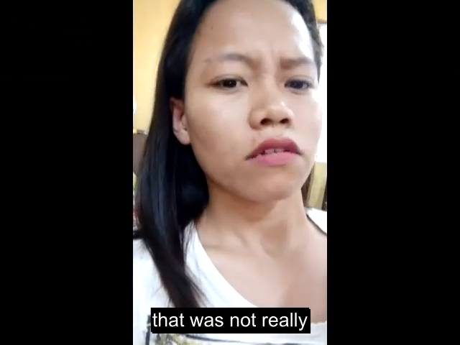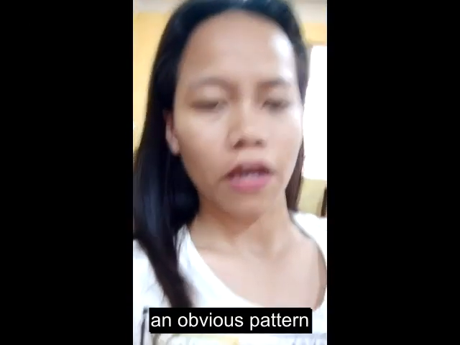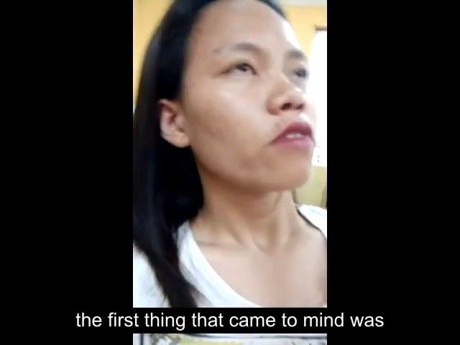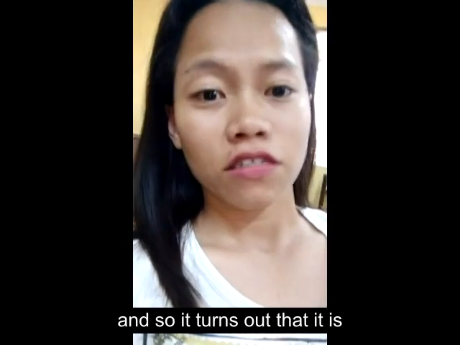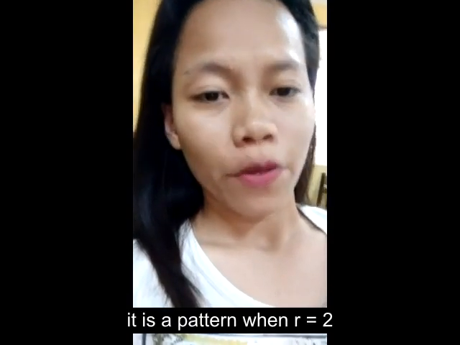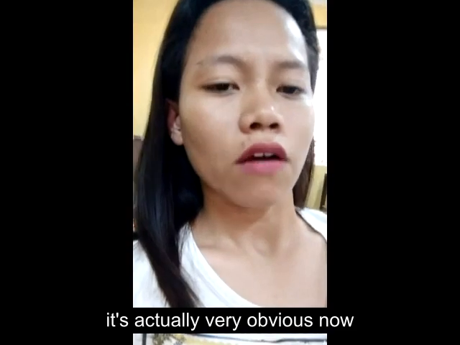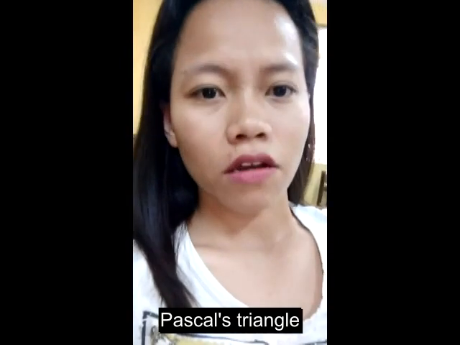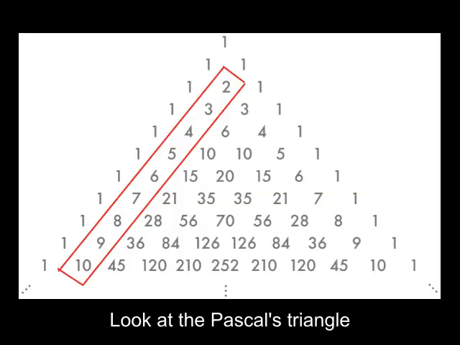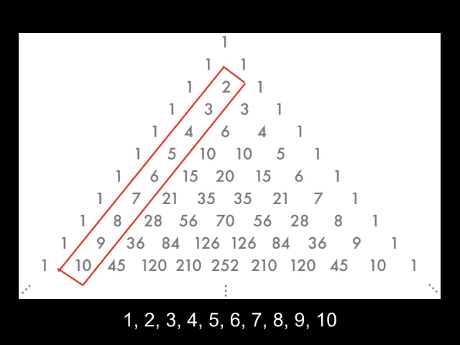That was not really an obvious pattern. And the first thing that came to mind was, is this a general pattern or just a coincidence? And so it turns out that it is a pattern when r equals 2. It's actually very obvious now. It's not obvious then, but it's obvious when we look at Pascal's triangle. You can see that there's a pattern of 1, 2, 3, 4, 5, 6, 7, 8, 9, 10 there.